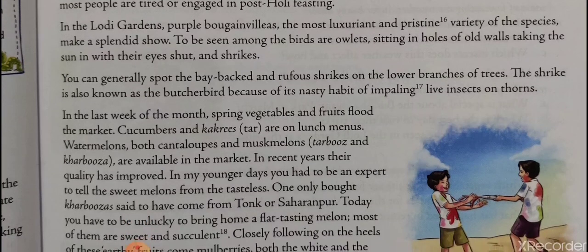In the Lodi Gardens, purple bougainvilleas, the most luxuriant and pristine variety of the species, make a splendid show. To be seen among the birds are owlets, sitting in the holes of old walls, taking the sun in with their eyes shut, and shrikes. So now they're talking about the flowers and the birds that visit Lodi Gardens in the month of March and in the time of evening.